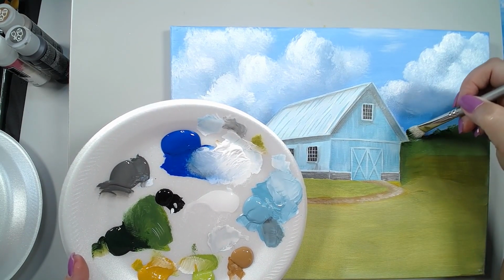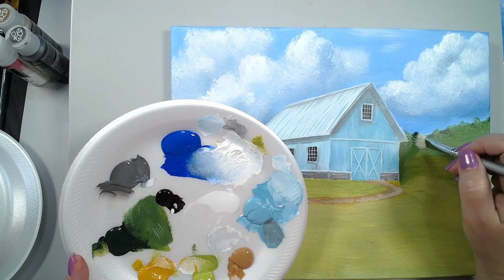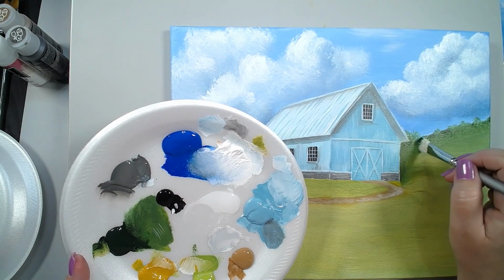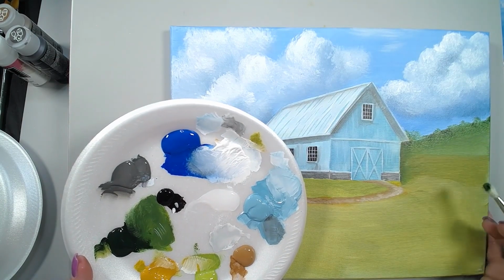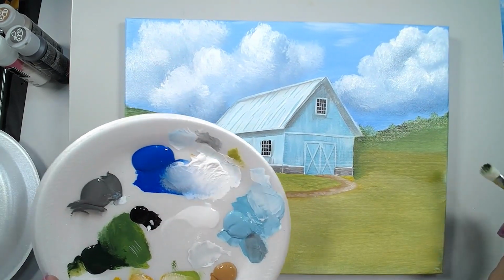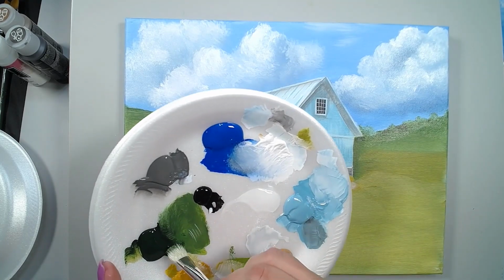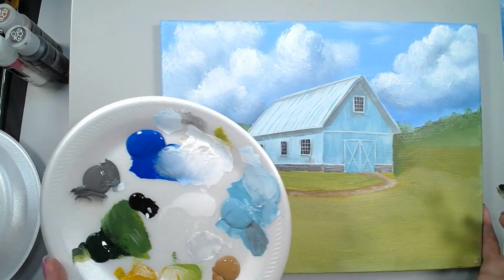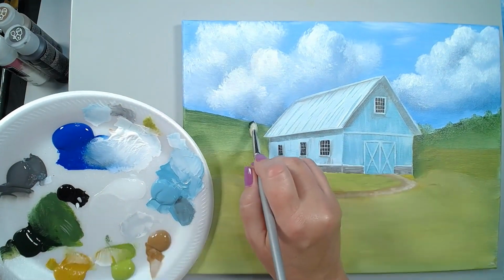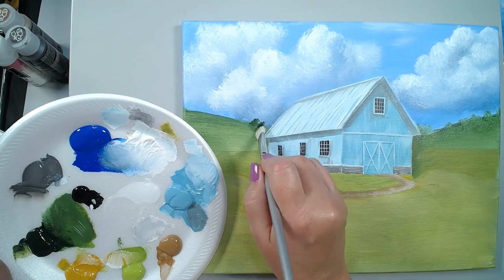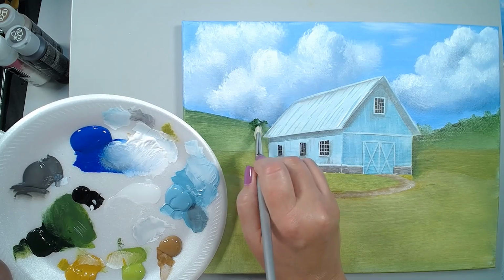And we'll come right up upside this tree here, or the barn. Okay. All right, and then on the left side, we can do a little bit of that too. Just push up a few.